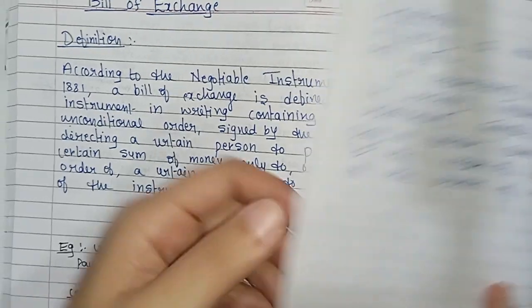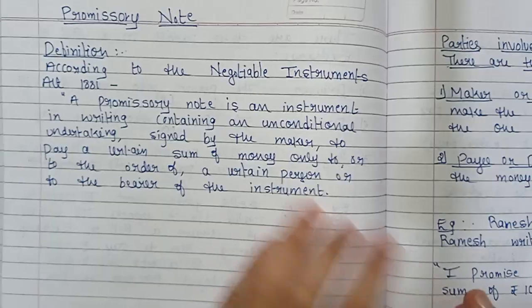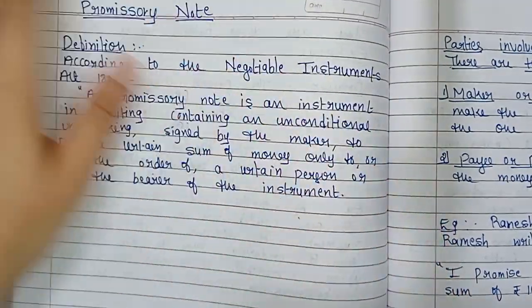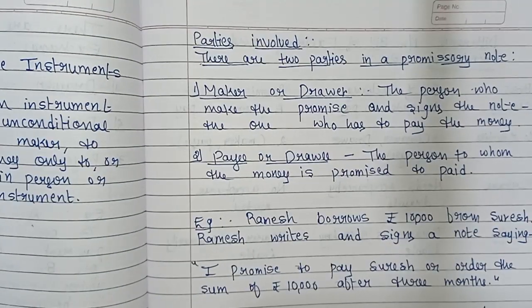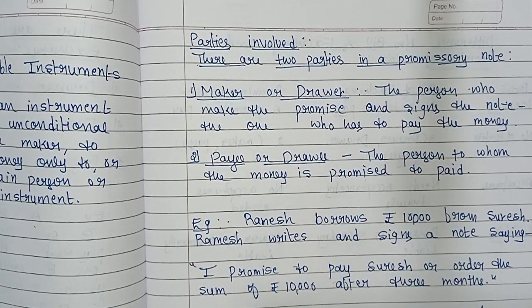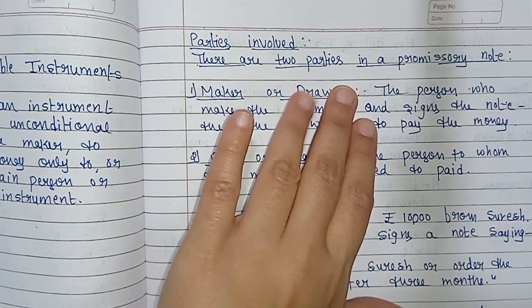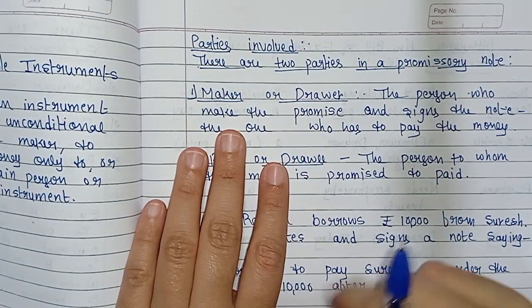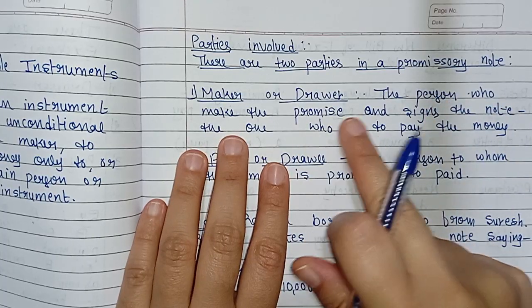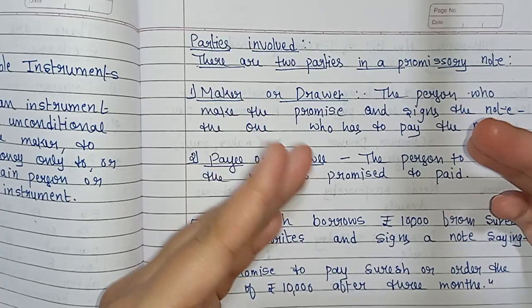Now let's see what is the meaning of promissory note. Before the definition, here also first we have to learn about the parties involved in a promissory note. In bill of exchange, there are mainly three parties: drawer, drawee, and payee. But in promissory note, there are two parties: the maker or drawer. Maker means the person who makes the promise and signs the note, the one who has to pay the money.